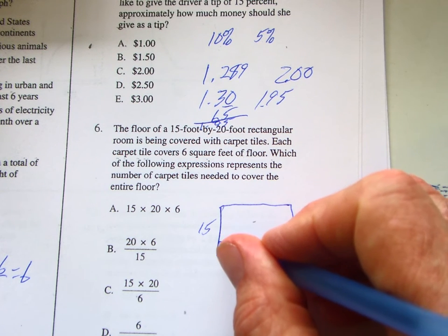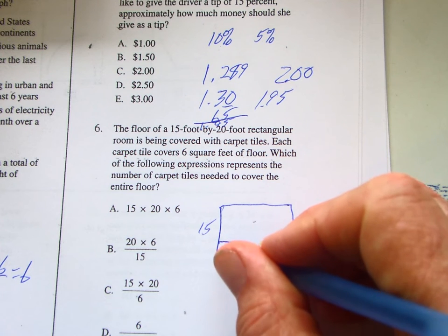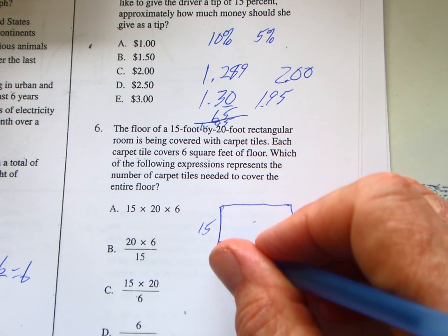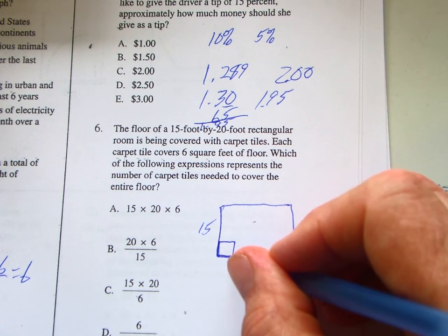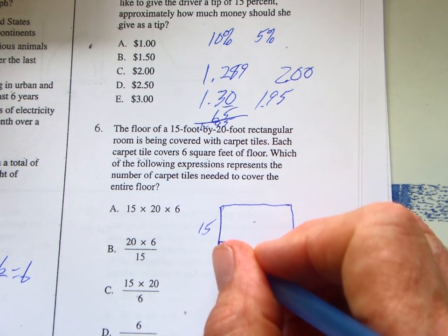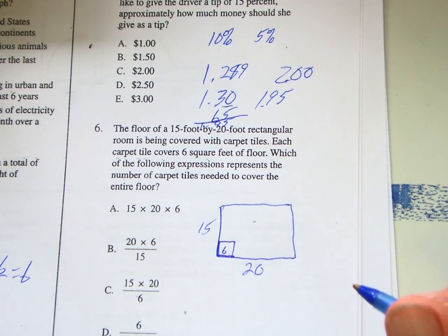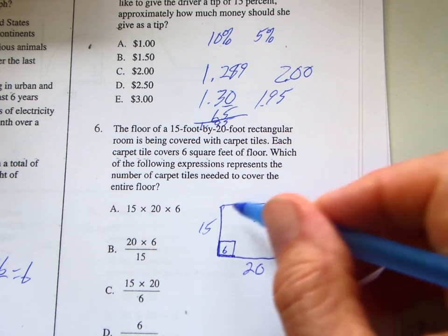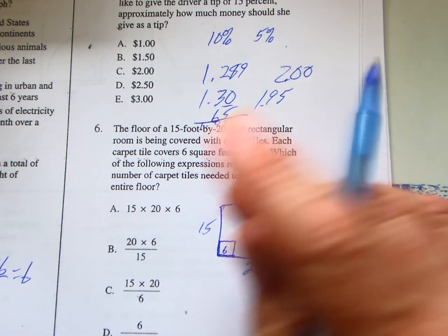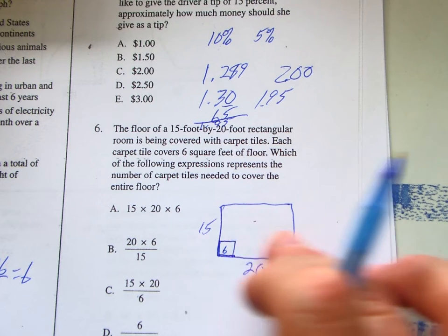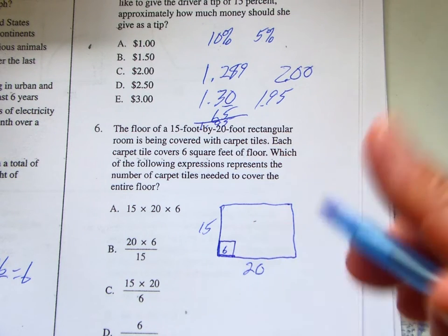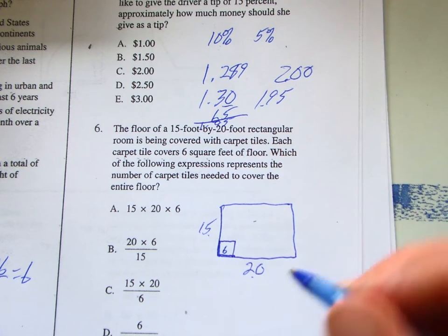We don't know how big this tile is, but it's 6 square feet, which means if you multiply the width times the length, it comes out to 6. The area is 6. So what are we going to do? Well, we're going to find out the area of the big space. To find out the area, the space on the inside on the floor that you're going to cover, you multiply the width times the height.